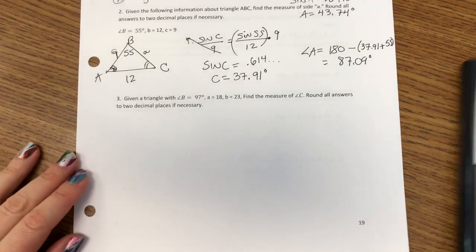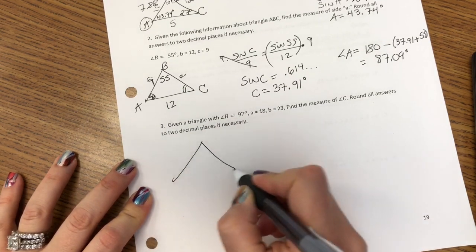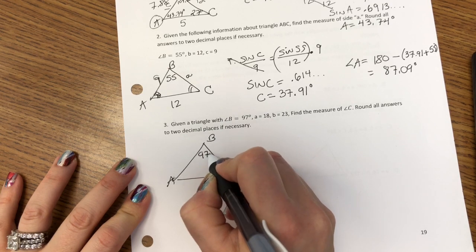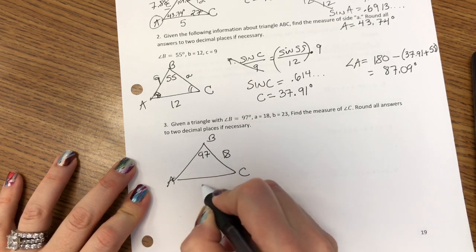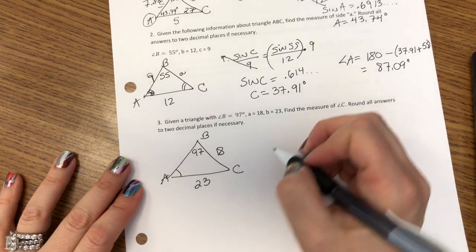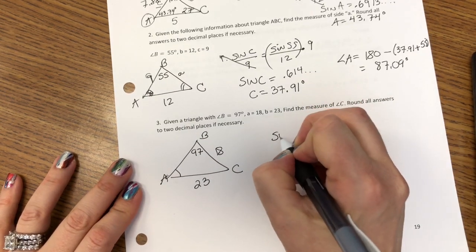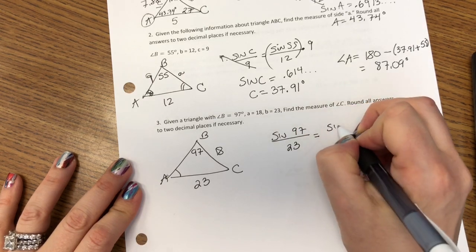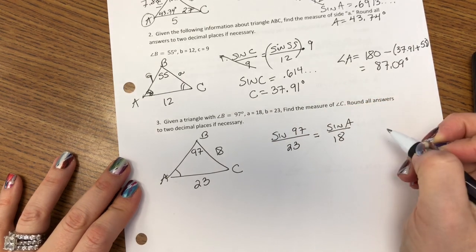All right, given this triangle, find C. Well, we have to find A first, so similar to number 2, and then we can find C. So sine of 97 over 23 equals the sine of A over 18.